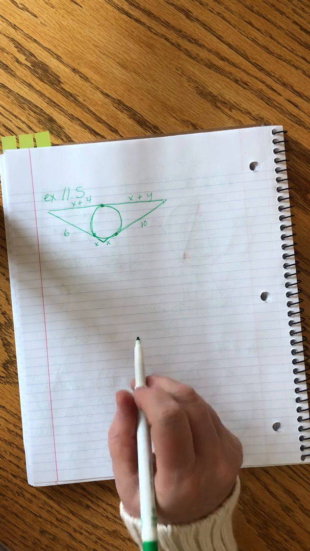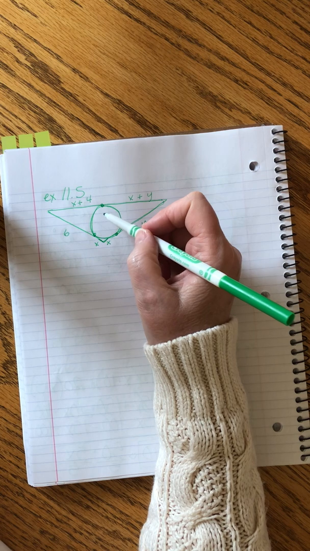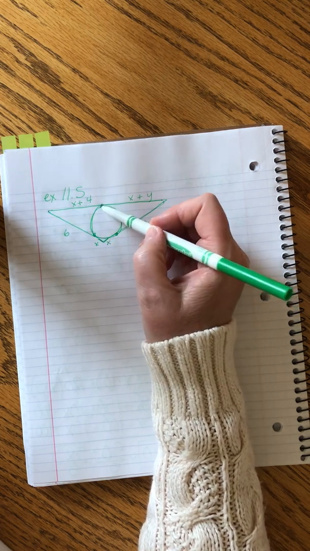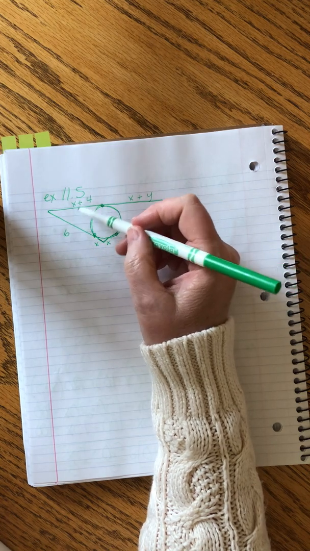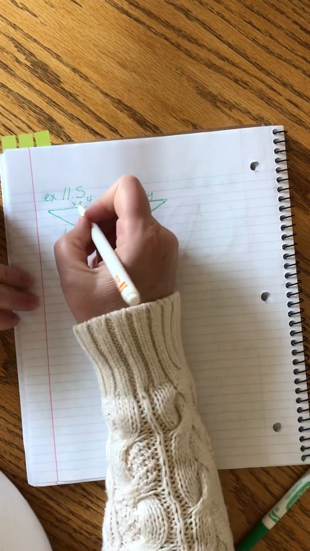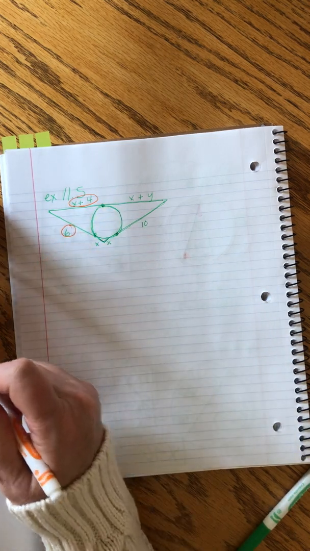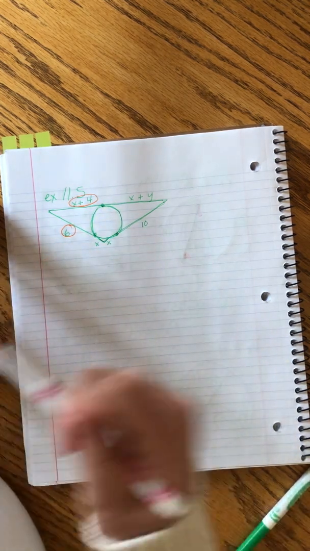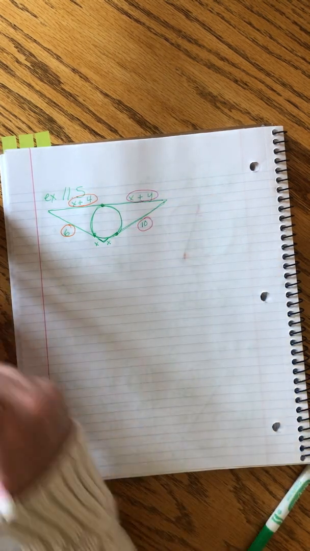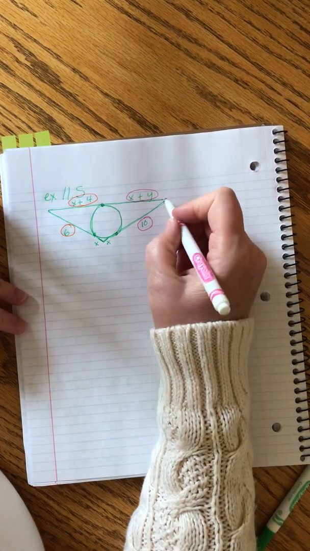All right, what we remember is that when you have a point outside the circle and you have lines drawn from that point to two different tangents on the circle, these lengths will be the same. So that means that this x plus 4 and this 6 must be equal to each other. And then, over on the same side, this x plus y and this 10 must be equal to each other. And then these two x's are equal, but that doesn't really do us much good, right?